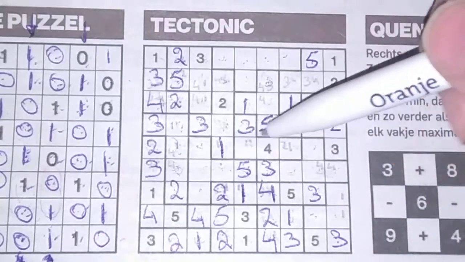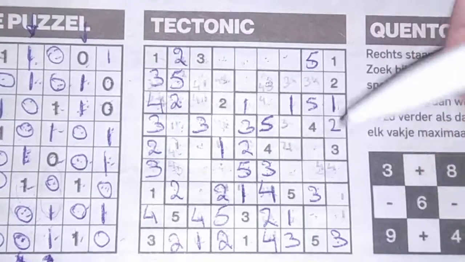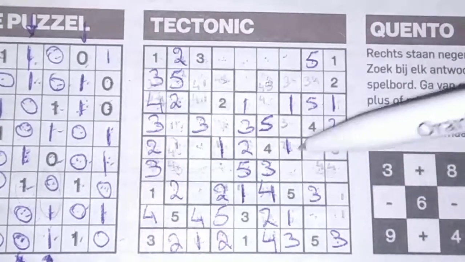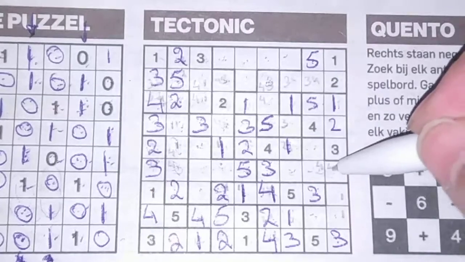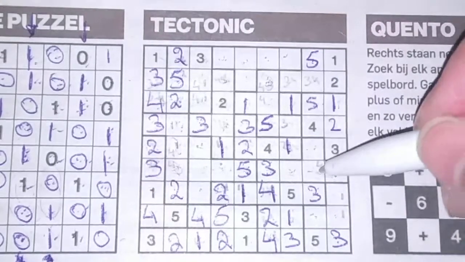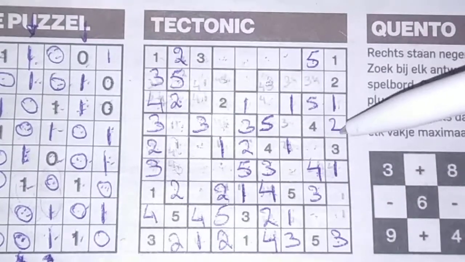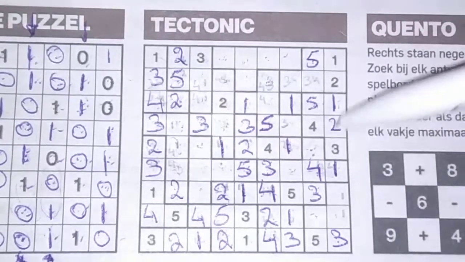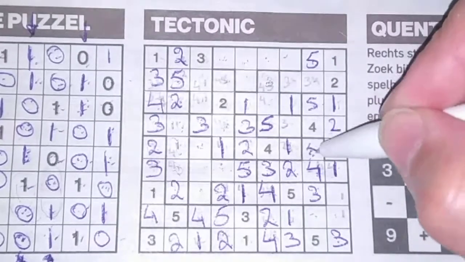We have a 1 there, so this cannot be a 1. This should be a 2. This should be a 1. We have a 1 there, so these 3 boxes cannot be a 1. So this box should be a 1. 1 box left for the 4, it should be this one. The 2 cannot be filled here. We have a 2 there, so the 2 should be there. And the 5 goes here.